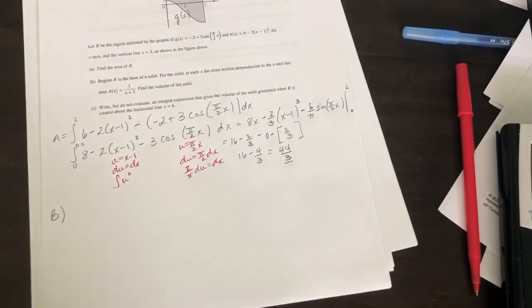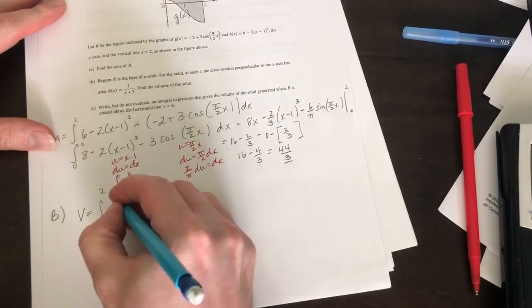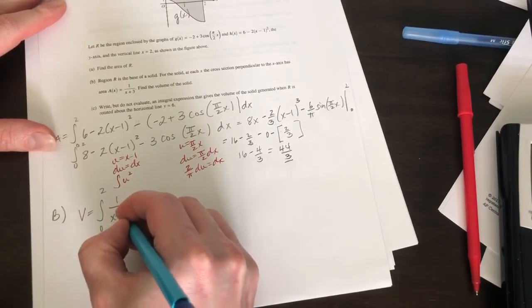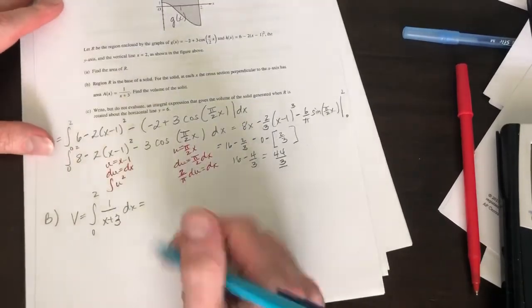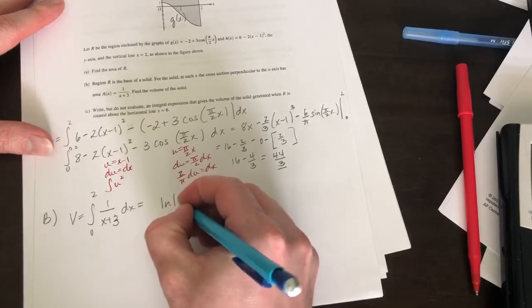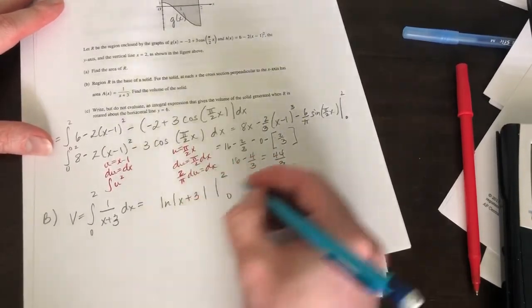Okay, B says region R is the base of a solid, and each cross section is perpendicular to the x-axis. I'm going to find the volume of the solid. So volume is going to be the integral of area. We have x limits. The integral of 1 over x plus 3 is natural log of the absolute value of x plus 3 from 0 to 2.